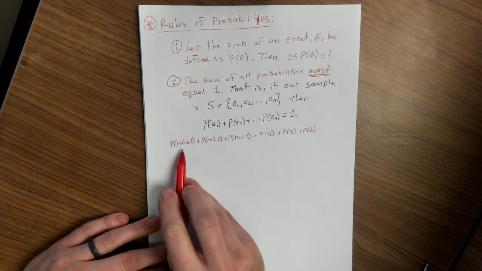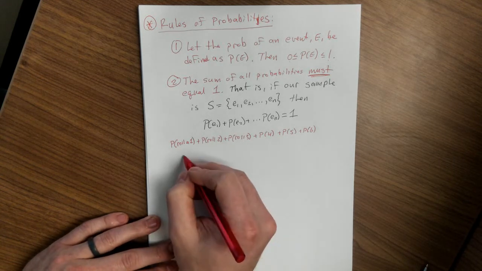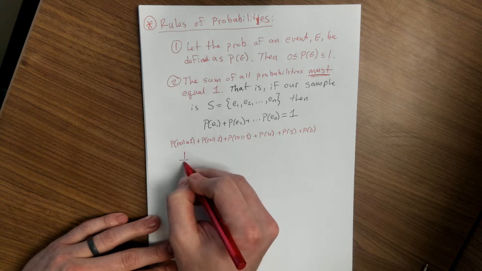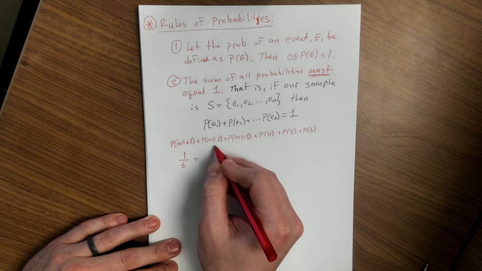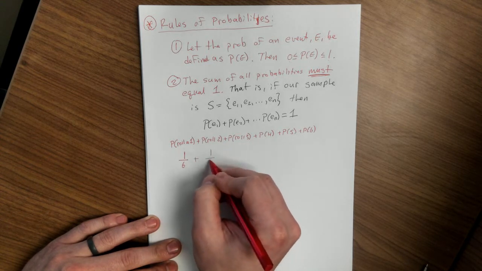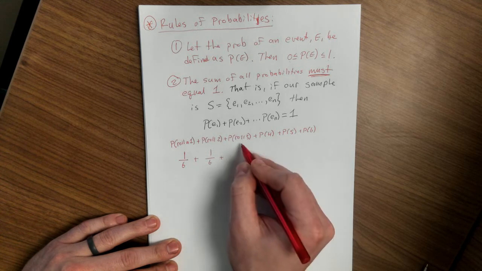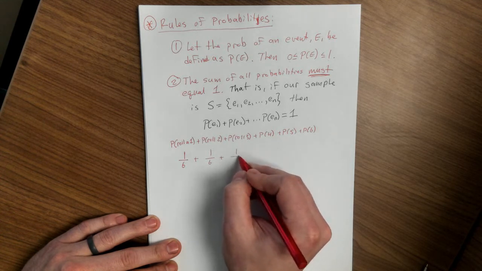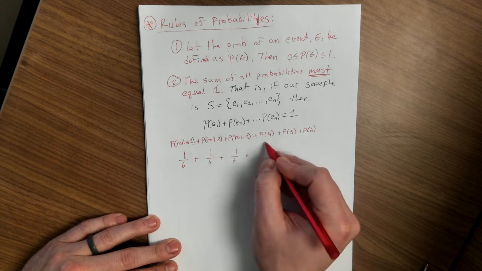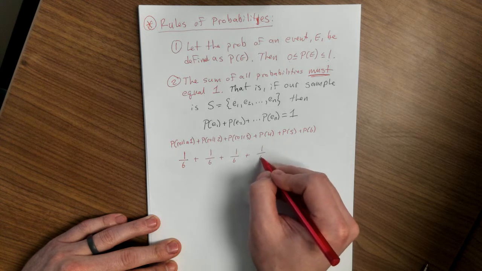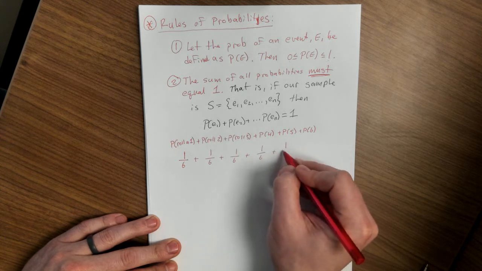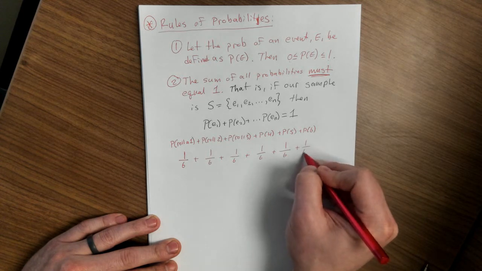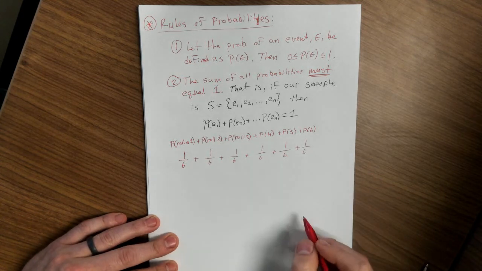The probability of rolling a 1, well, on top is how many we want, which is 1, and then the total number that could happen is 6. Plus the probability of rolling a 2, there's only one of those out of 6 possible. Probability of rolling a 3, only one out of 6. Plus the probability of rolling a 4, 1 out of 6. Probability of 5, only one of those out of 6 outcomes. And then last is the probability of 6.